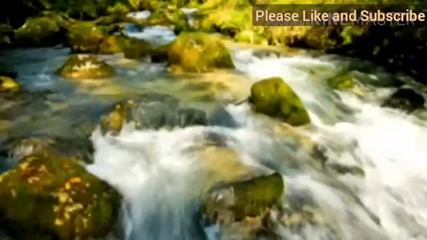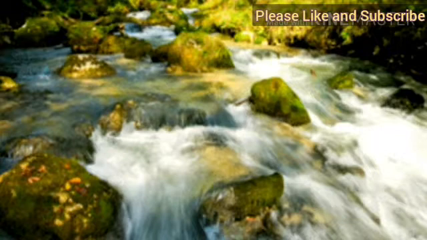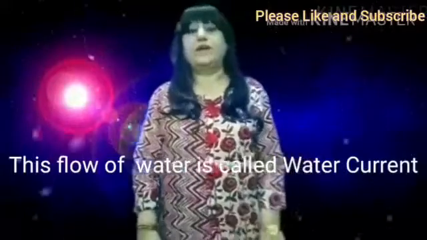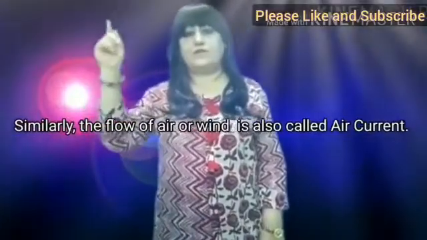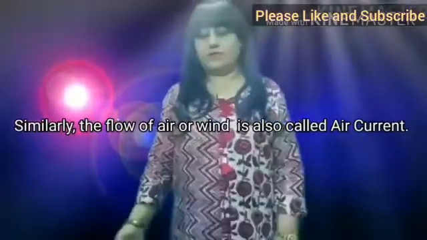Imagine a river flowing downhill really fast. We see that this river has a current in the downward direction. This flow of water is called water current. Similarly, the flow of air or wind is also called air current. So, flow of anything can be called current.